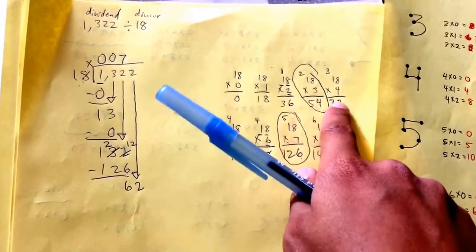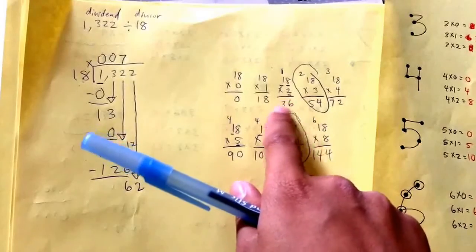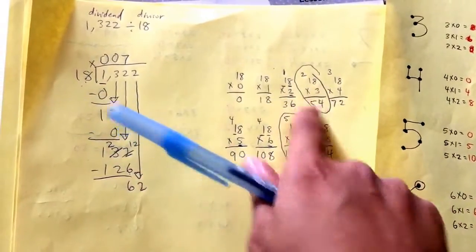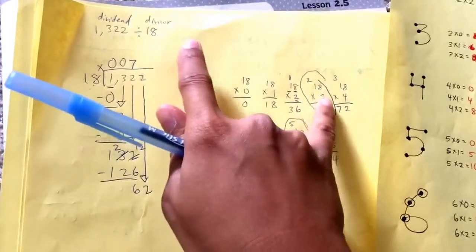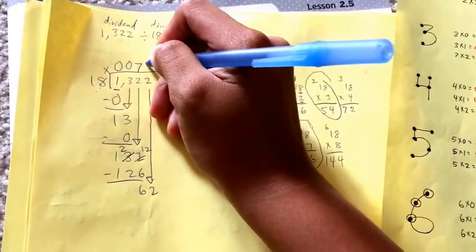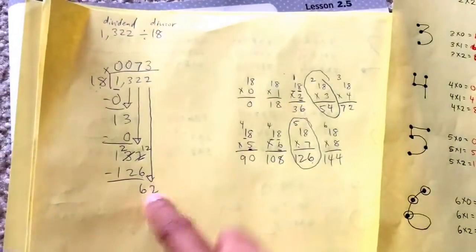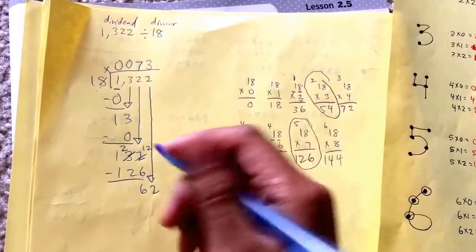The reason why we couldn't do 18 times 4 is it's a little too much, and 18 times 2 is a little too little. So, buddy, 18 times what number? We're using the number 3. It is closer or equal to 62 without going over. The answer was 54.